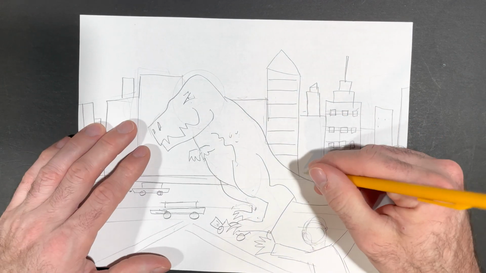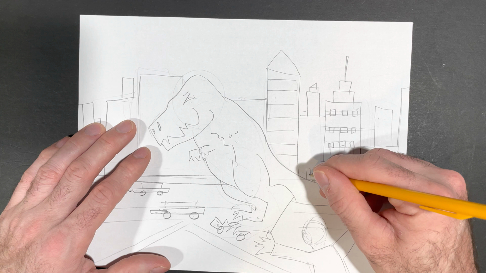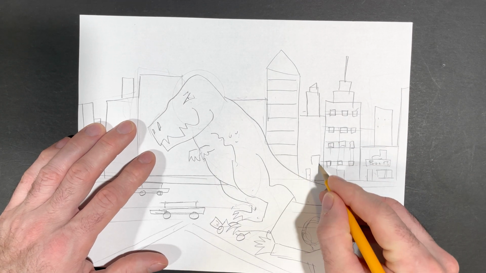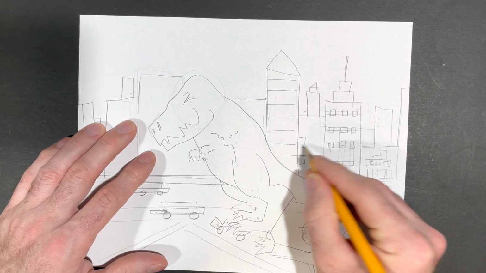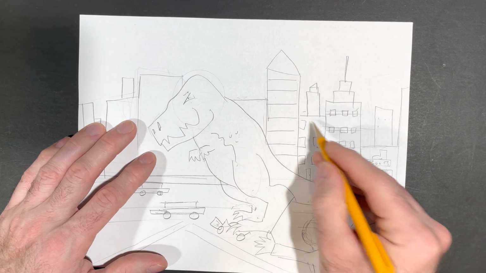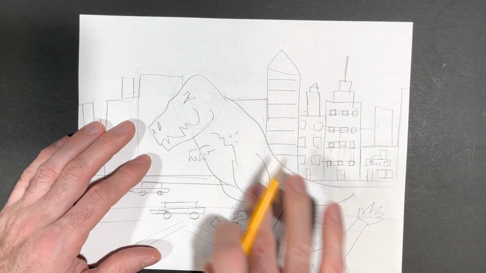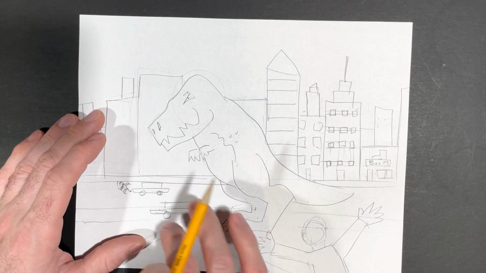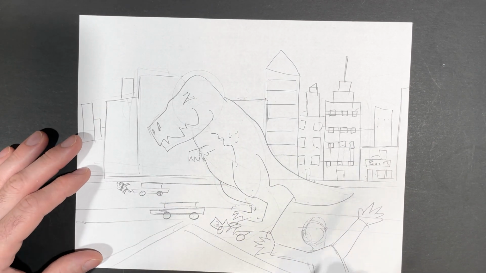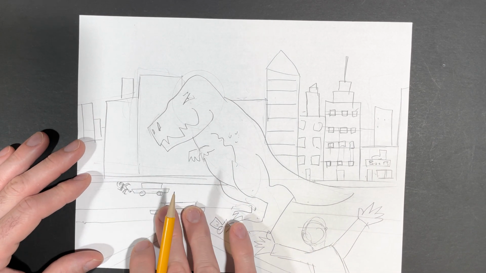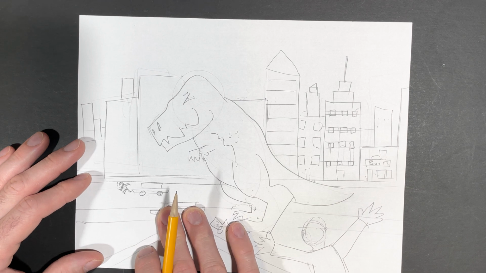In every case, using all those techniques we talked about to create space and adding them up. So in this picture, I have overlapping, the dinosaur blocking a lot of things. I have size change. I have location on the page. Things at the bottom are closer. Things as they move up get farther away.